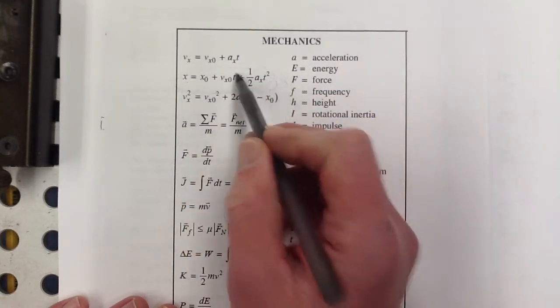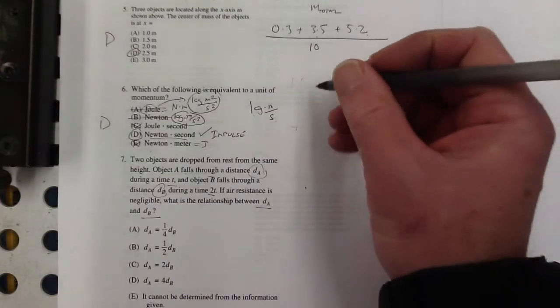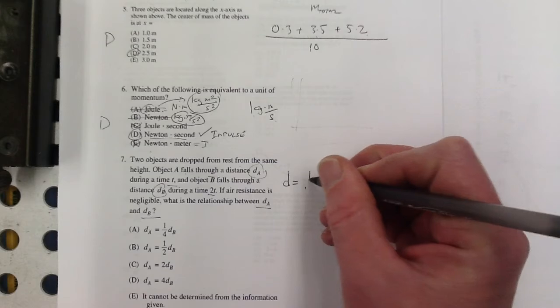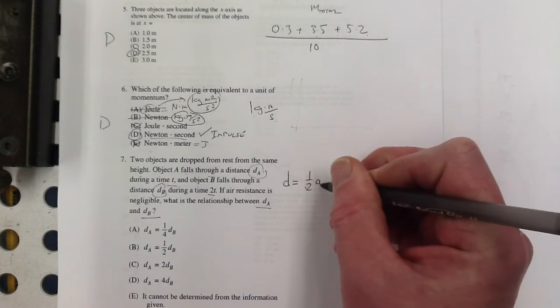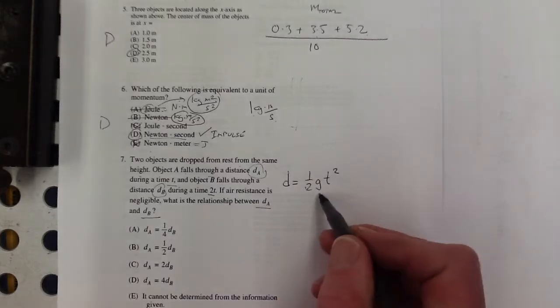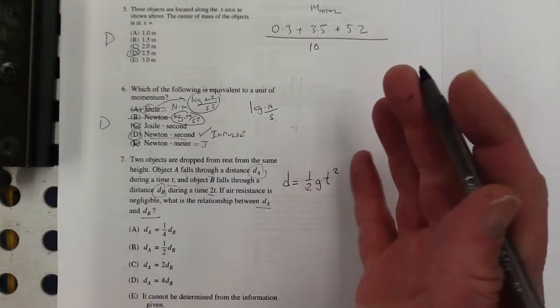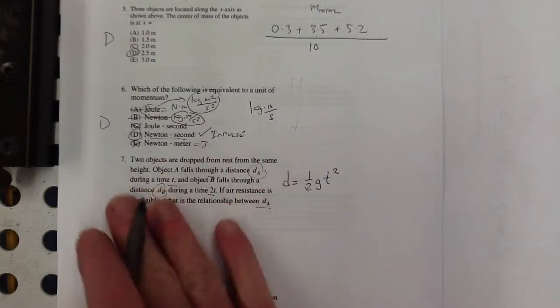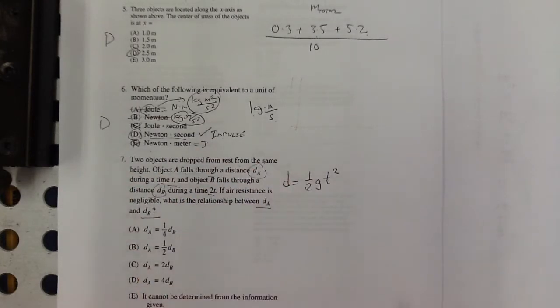So the distance that something falls is 1/2 g t squared. If you're wondering why I didn't make that negative, if these things are only going down, I can just choose down to be the negative direction. I'm just interested in the positive versions of these distances.